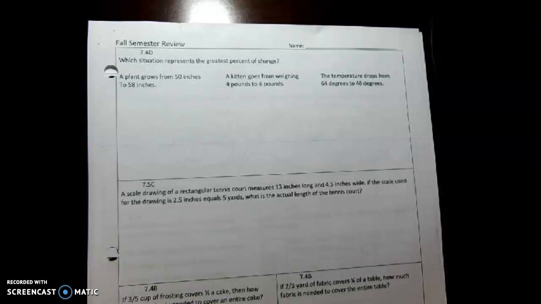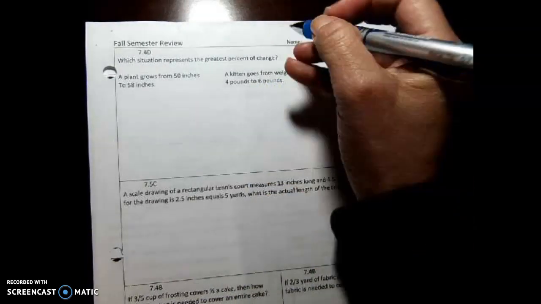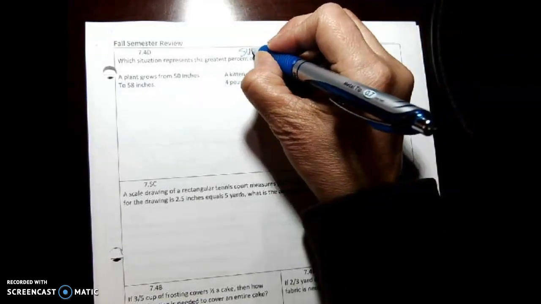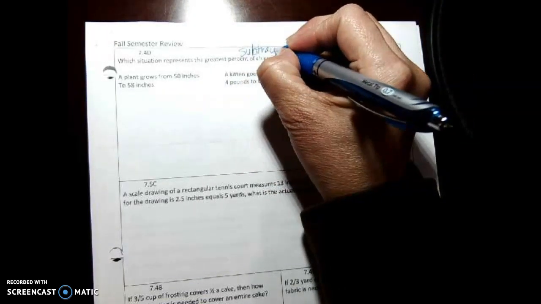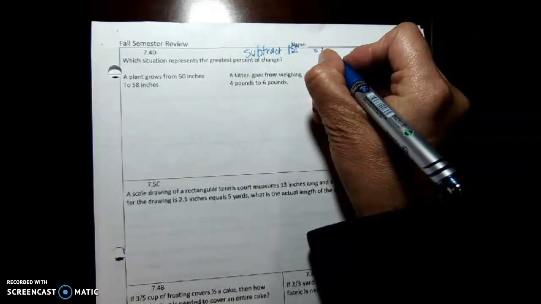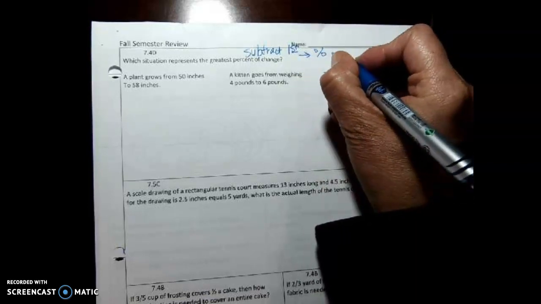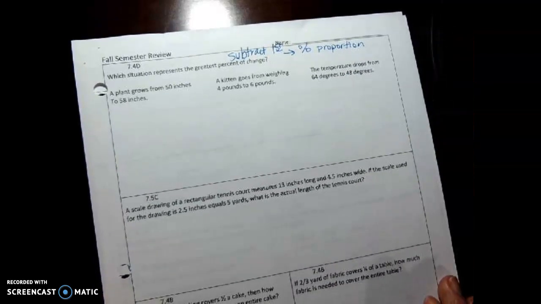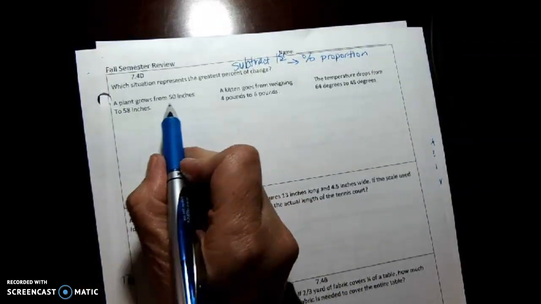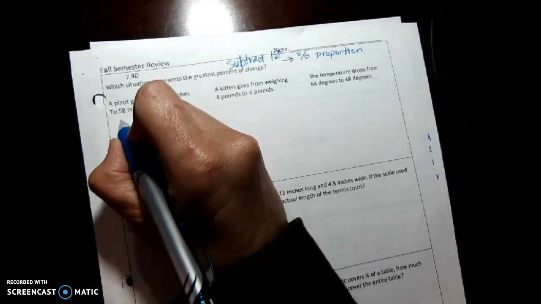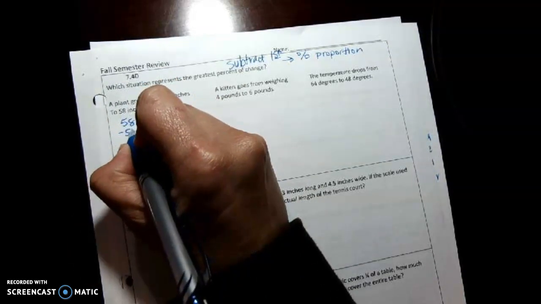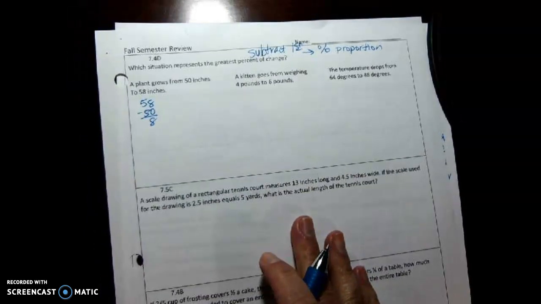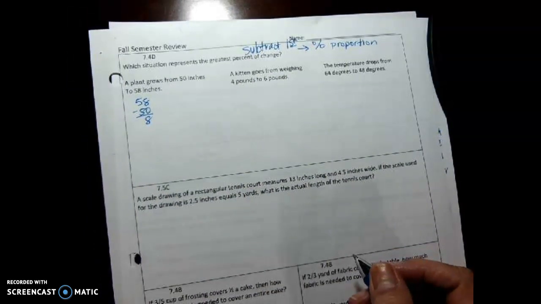All right, which situation represents the percent of change? This means we're going to subtract first and then do a percent proportion. Okay. So a plant grows from 50 inches to 58 inches. We're going to subtract 58 minus 50, get 8. And when you subtract, you'll get no negative numbers. So if you happen to get a negative number when you subtract, it will still be positive.